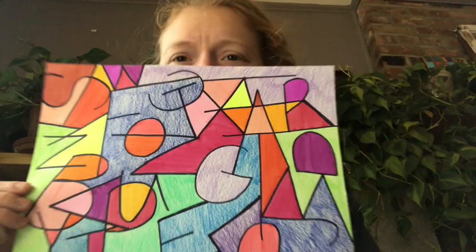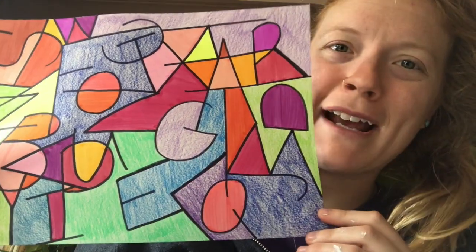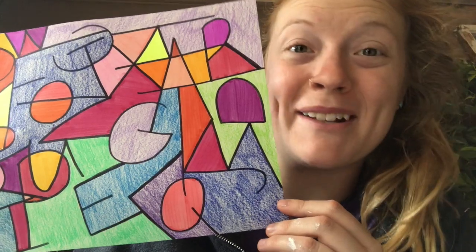If we see a painting or a drawing of a tiger, we know that it's a tiger. But if we see something that looks like this, we're not really sure what's going on here. Abstract art is kind of funny because we don't really know what's going on here.